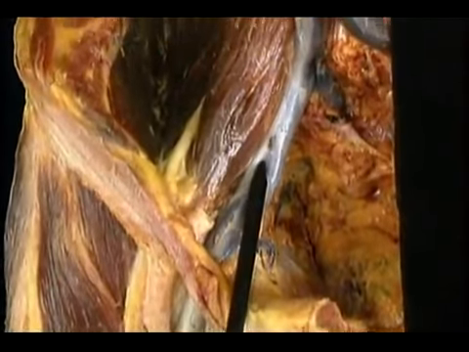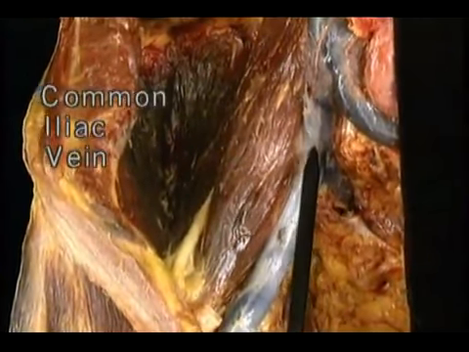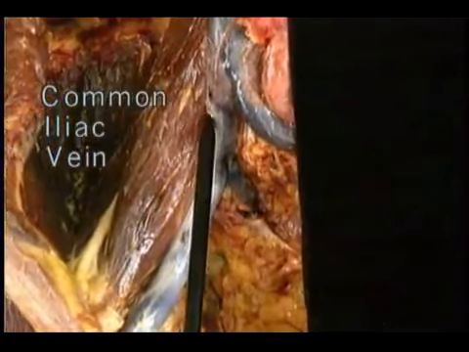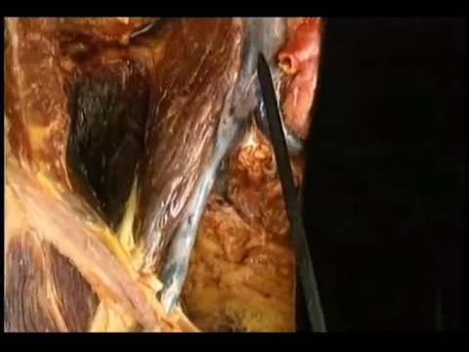The external iliac vein is joined by the internal iliac vein to form the common iliac vein. The right and left common iliac veins join in the midline to form the inferior vena cava. Now we'll remove all the veins from the picture so that we can look at the arteries. We'll look first at the internal and external iliac arteries. Then we'll look at the femoral and deep femoral arteries, which supply almost all of the lower extremity. Then we'll look at the gluteal arteries, which supply the gluteal or buttock area.